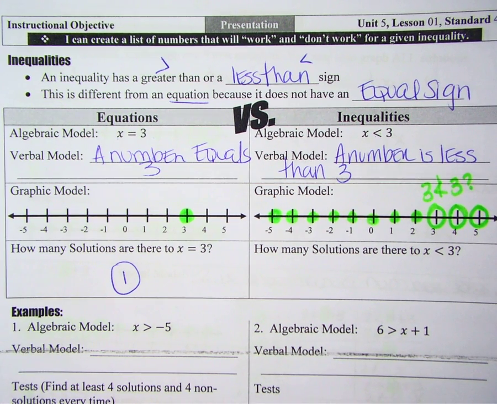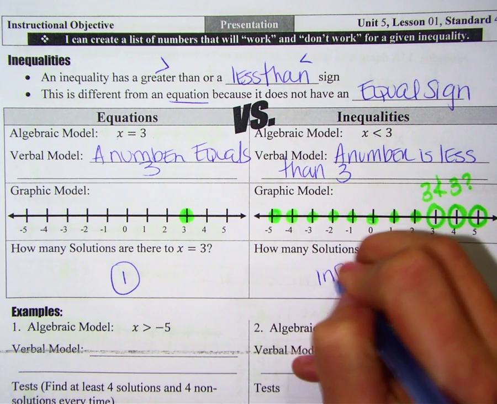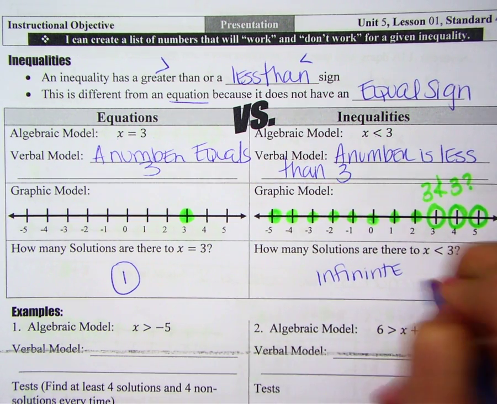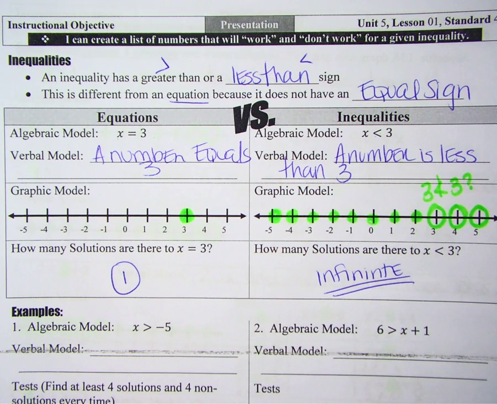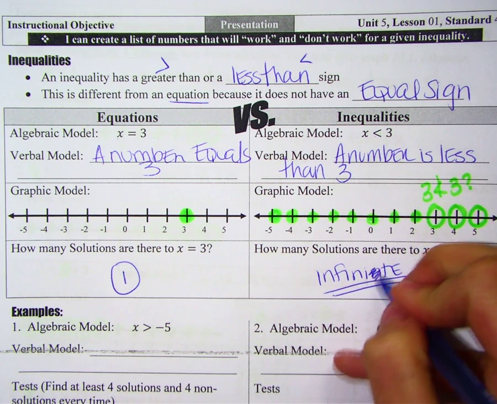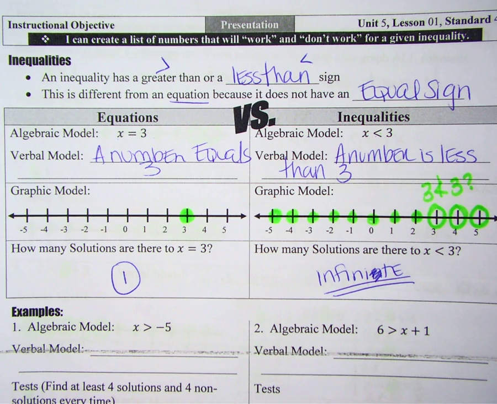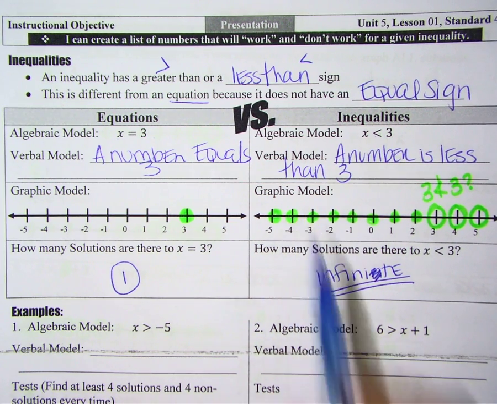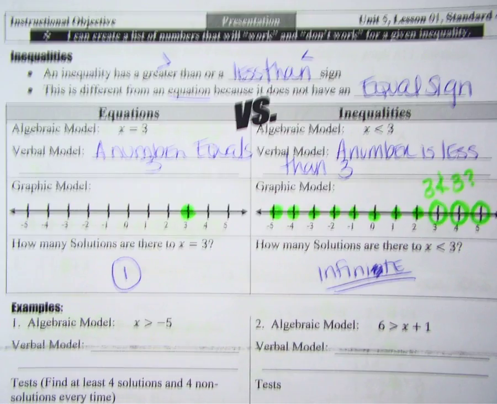But how many solutions will there be? The answer is infinite. The answer is infinite. There will be a ton of solutions, a lot of things that are less than 3. Okay? So let's go ahead and start doing some examples.